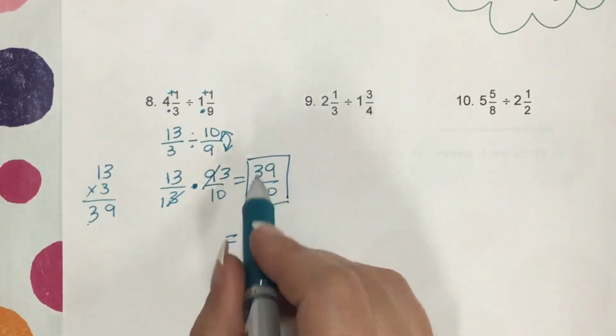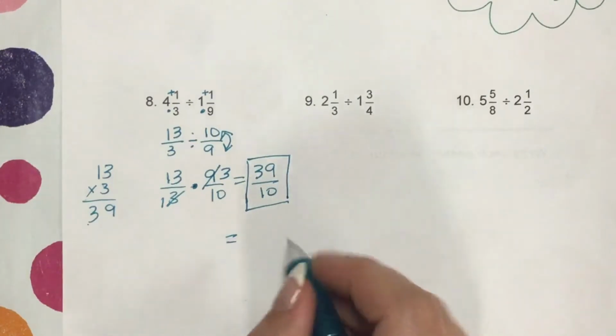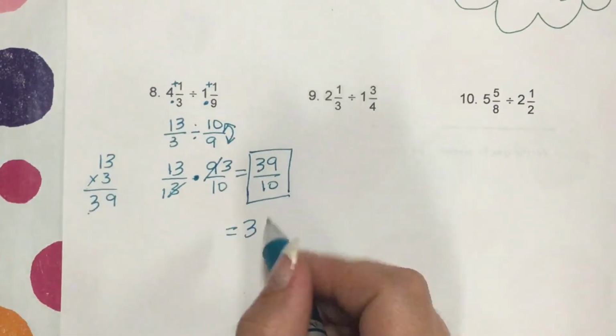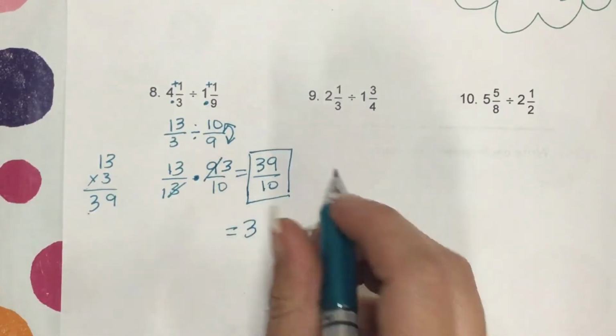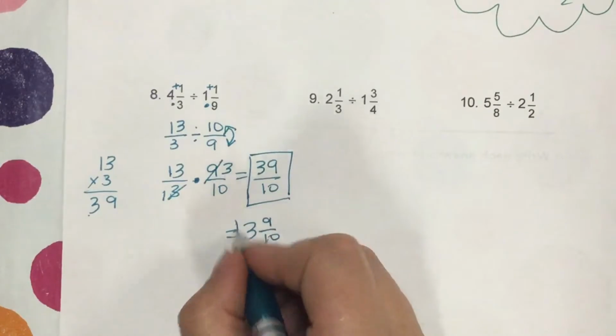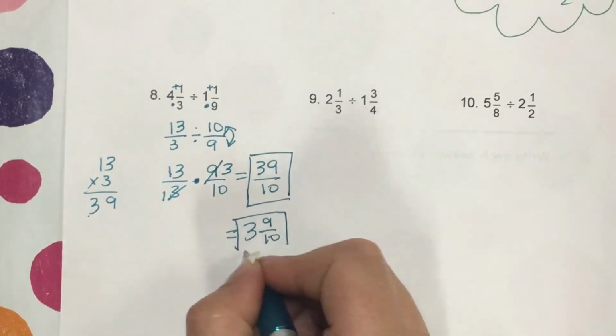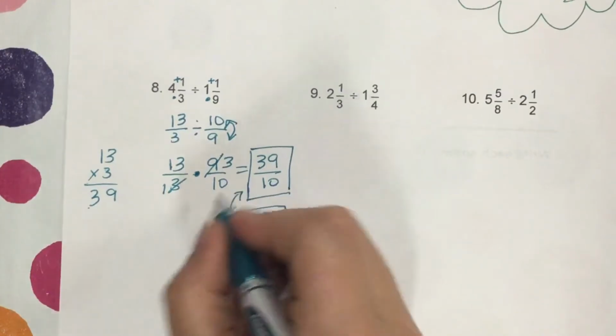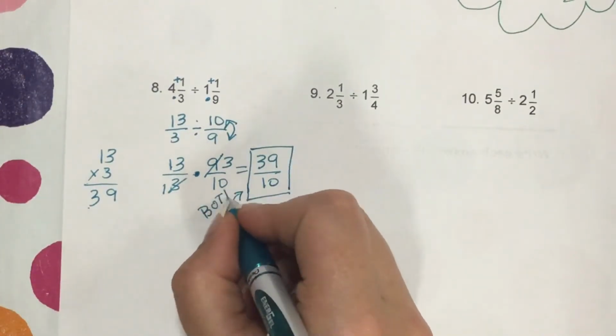So how many times does 10 go into 39? Well, it goes in 3 times because 10 times 3 is 30. And between 30 and 39, there are 9 left over. So we write 9/10. So 39 over 10 is the same thing as 3 and 9/10. And remember, I want both answers, please. Thank you very much.